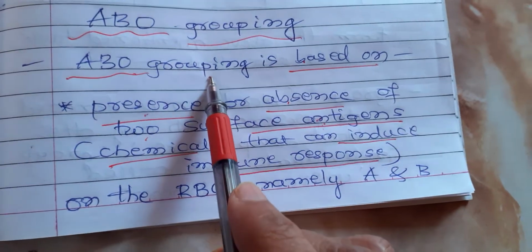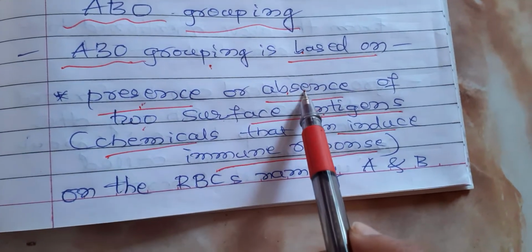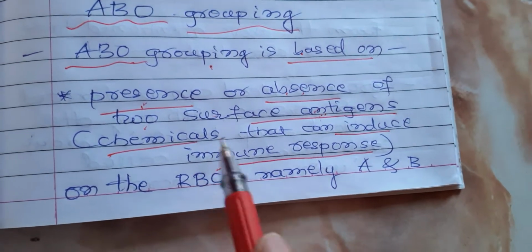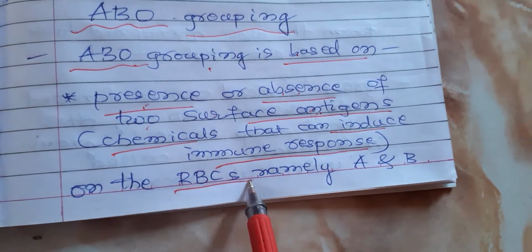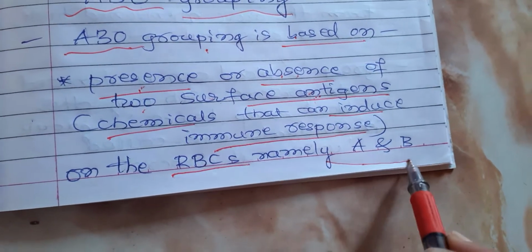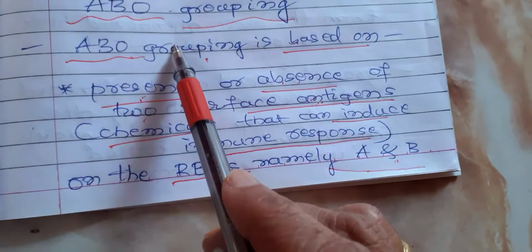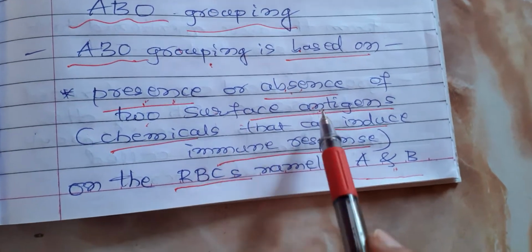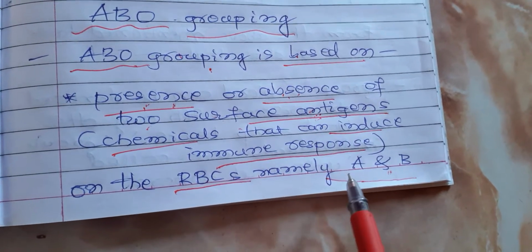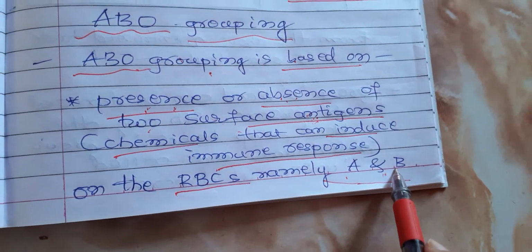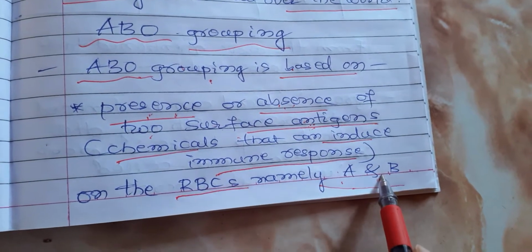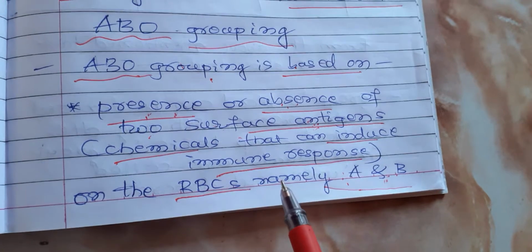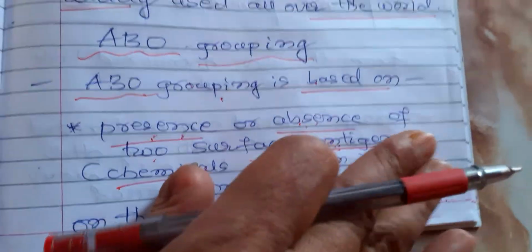They are on the red blood cells, namely A and B. So ABO grouping is based on the presence or absence of two surface antigens, that is antigen A and antigen B, and these antigens are chemicals which induce the immune response in our body.